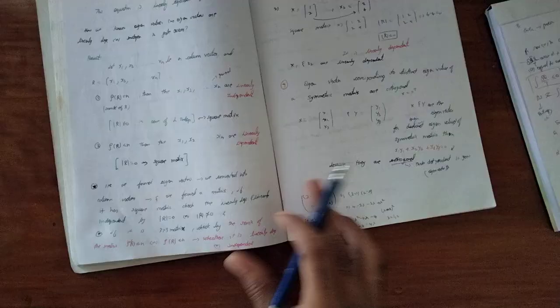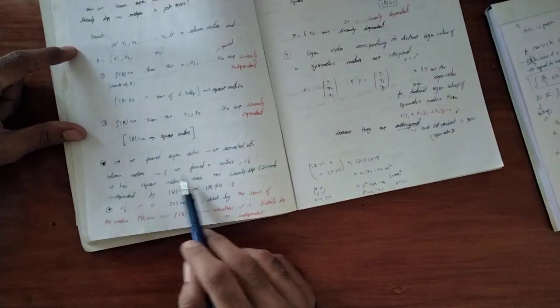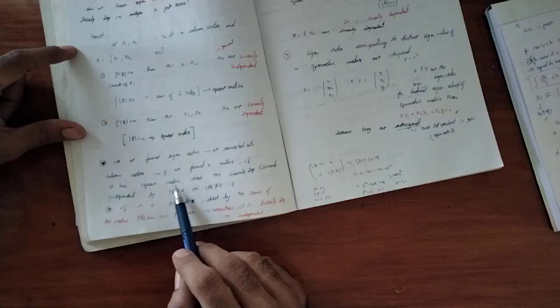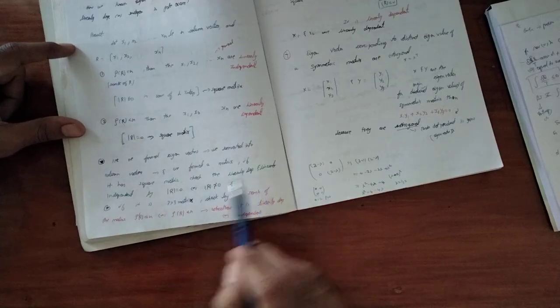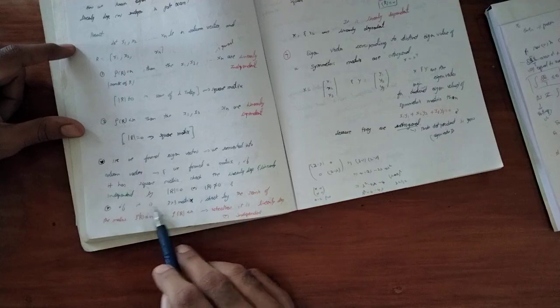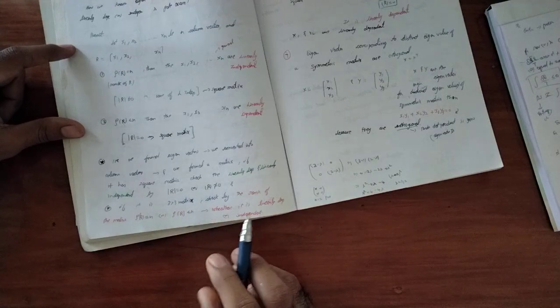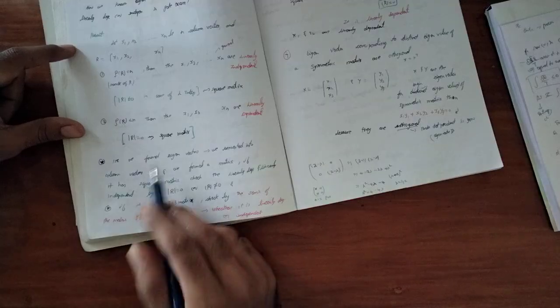First we find the eigenvectors, convert them to column vectors and form a matrix. If it is a square matrix, check whether it is linearly dependent or independent: determinant of R equal to 0 or not equal to 0. For a 3 into 3 matrix, check the rank of the matrix, rank equal to n, which is also independent or dependent. It is simple.